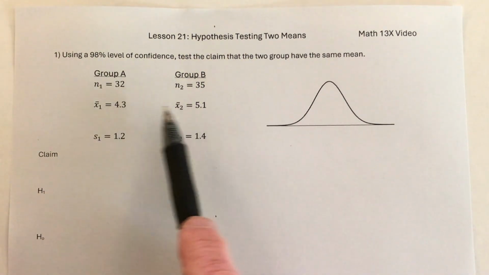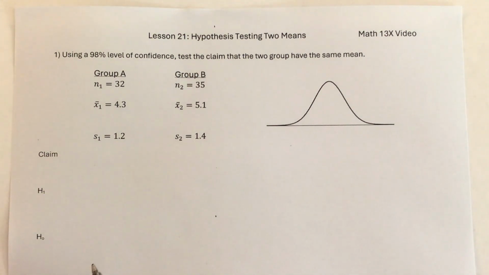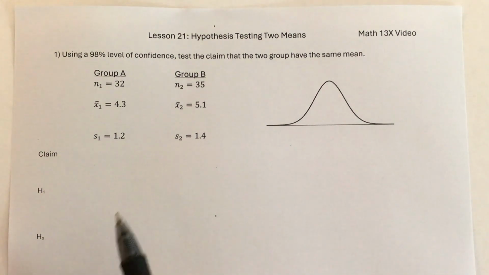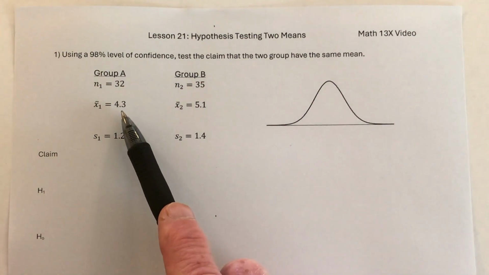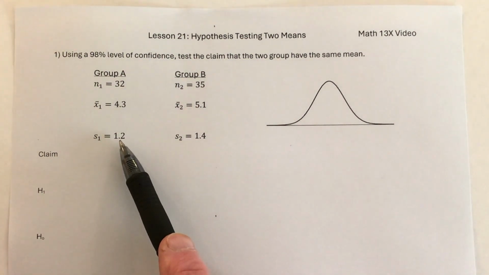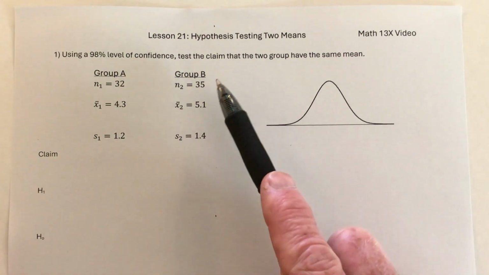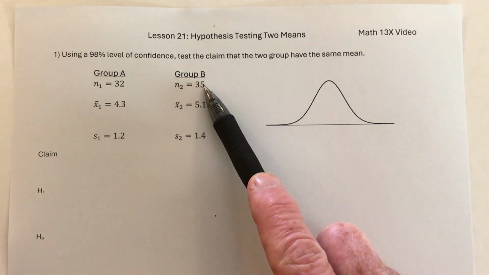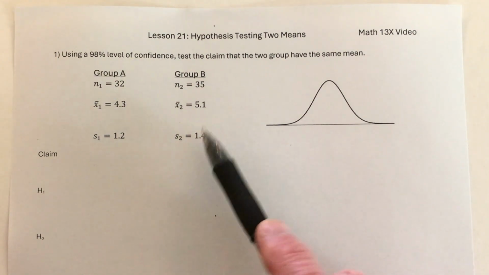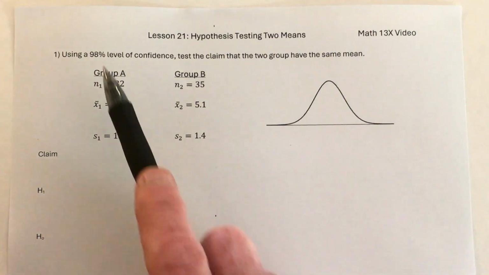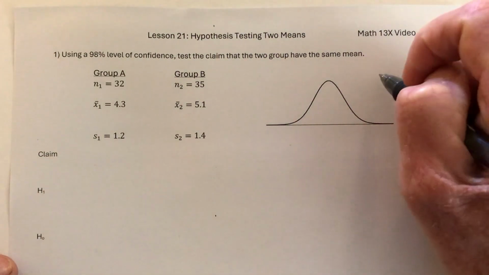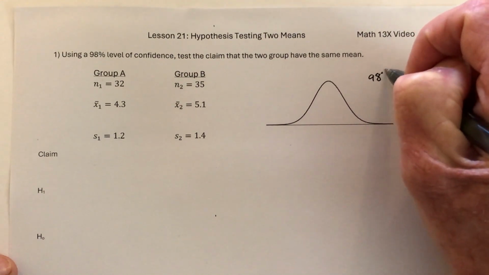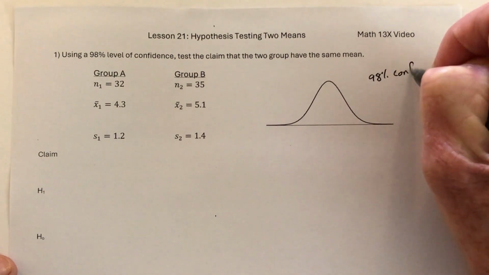So this first example just has some numbers, doesn't really have a story behind it, so we can go through the basics. So group number 1 had 32 people, they averaged 4.3 on something, and you also need to know their standard deviation. And for group 2, they've got a sample size of 35, a mean of 5.1, standard deviation of 1.4. So using the 98% level of confidence, so I'll write that down over here, 98% confidence.